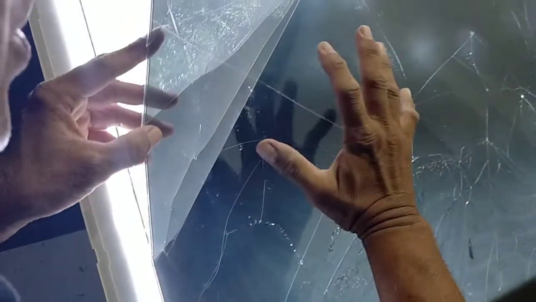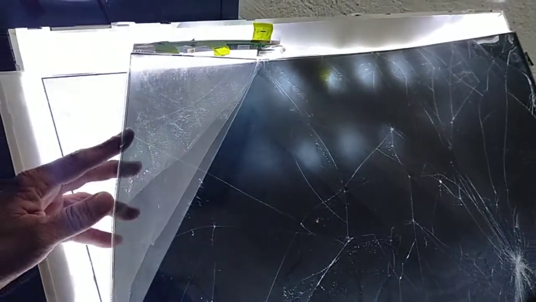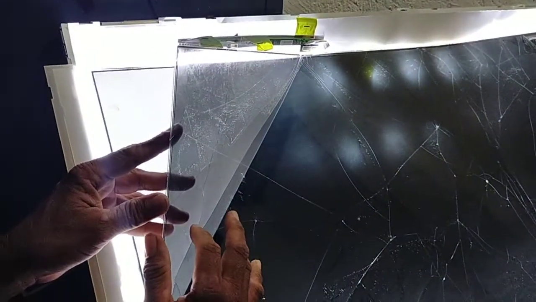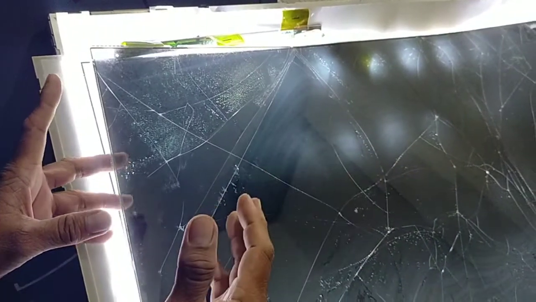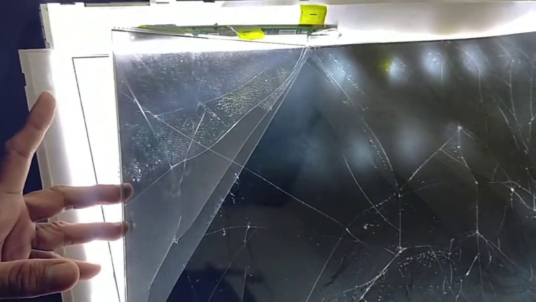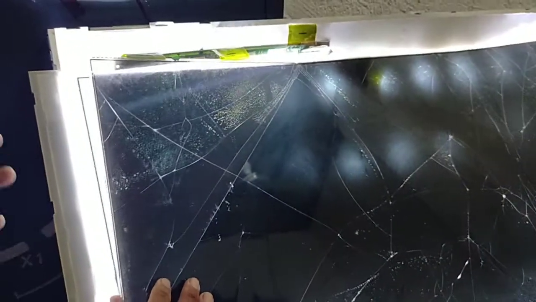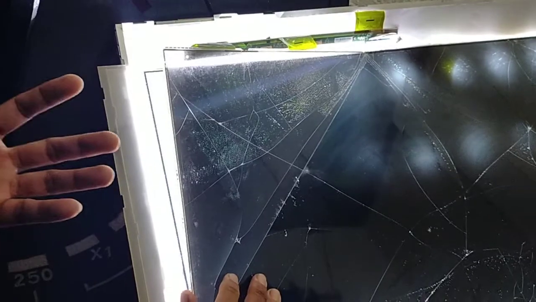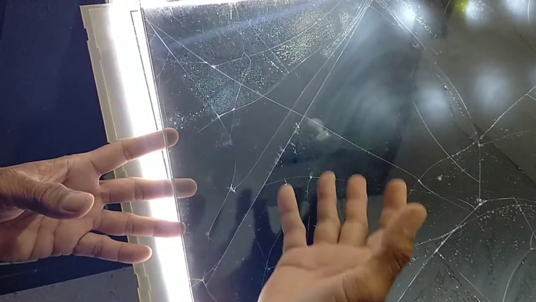If we multiply them, there are actually 2.07 megapixels, or about 2,070,000 pixels in this screen. This is a full high definition TV.